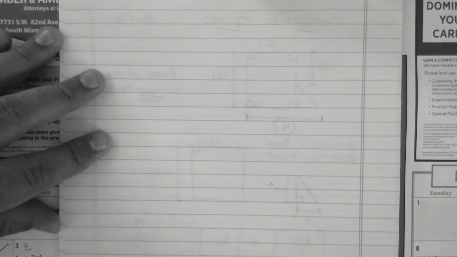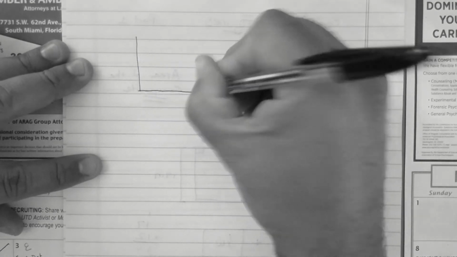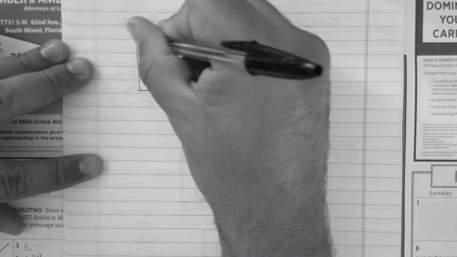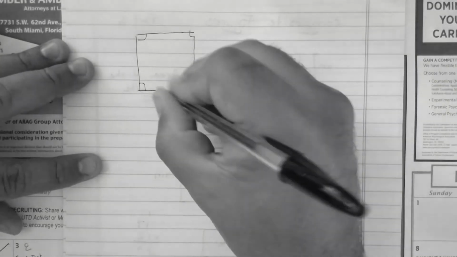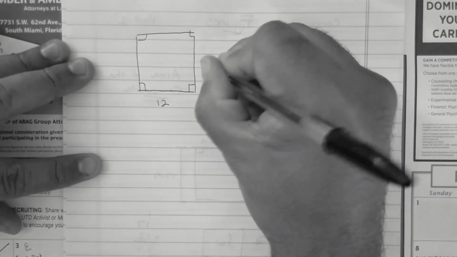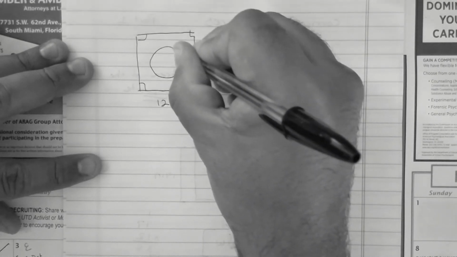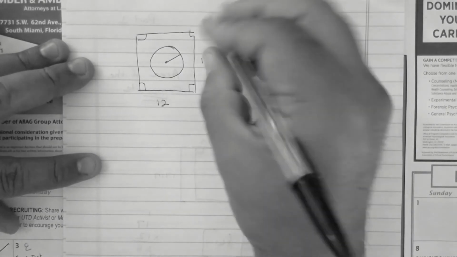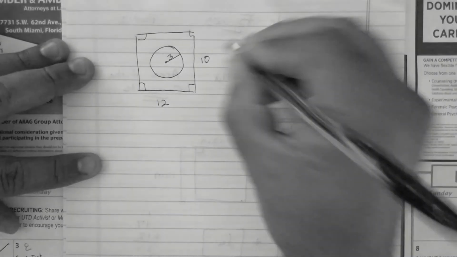Let's go ahead and take a look at this one here. We have this here. And we have this to be 12, 10. And we have this to be 6, 3. And they're all in inches, all right?